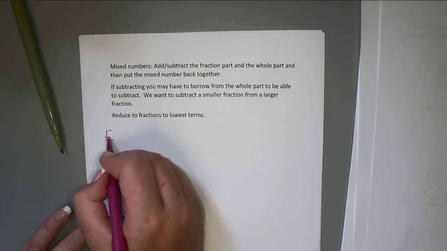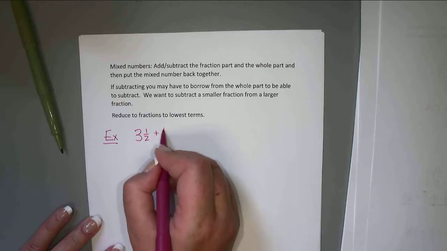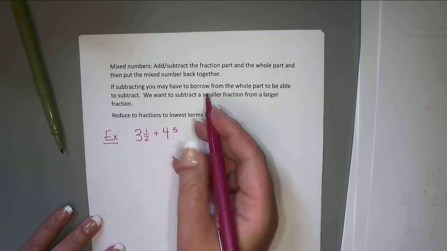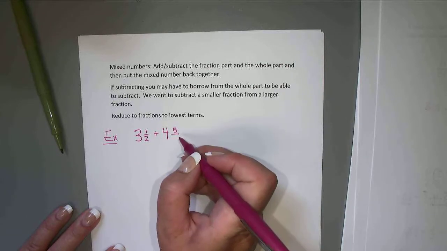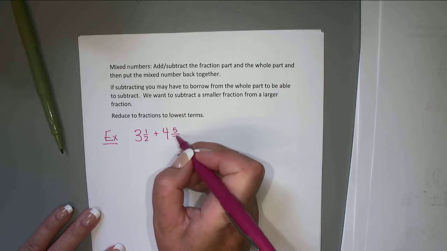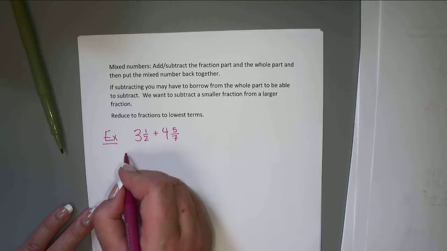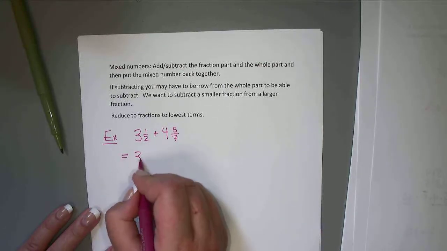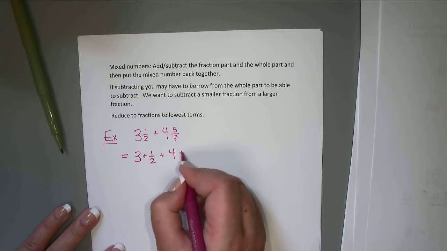So for example, if we had 3 1/2 plus 4 5/7. Okay, so how you can break up your mixed number is to say that this is 3 plus 1/2 and this is 4 plus 5 over 7.